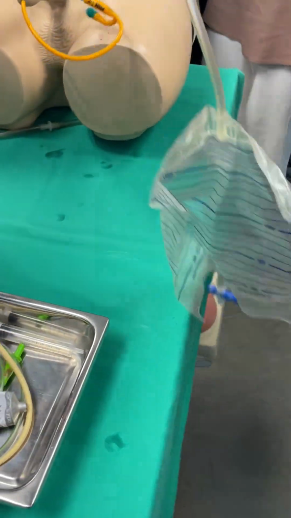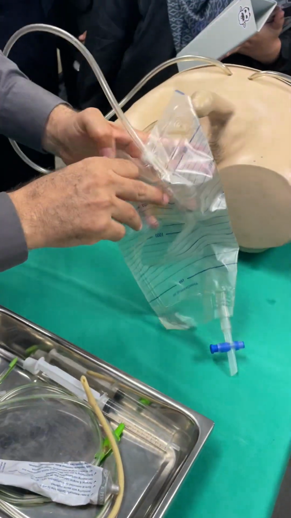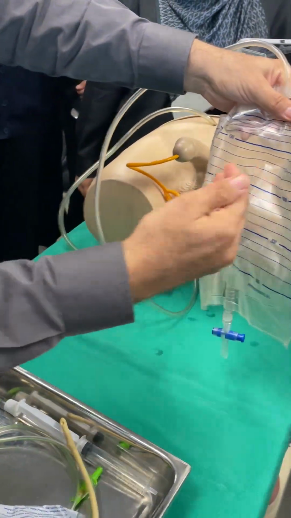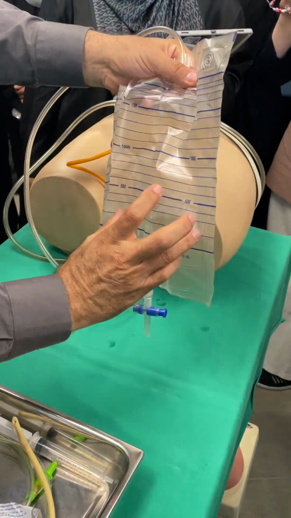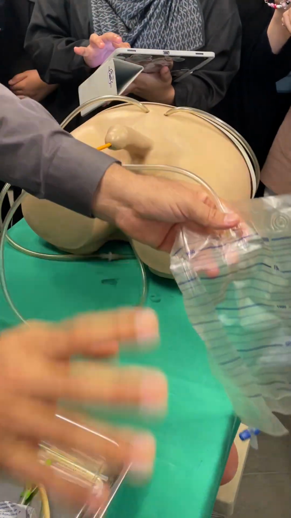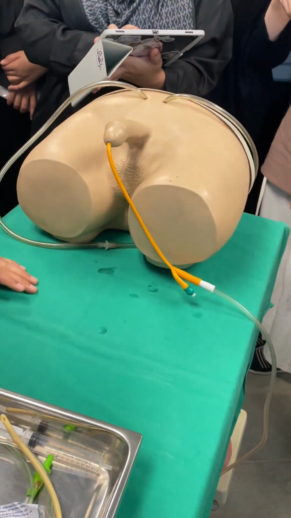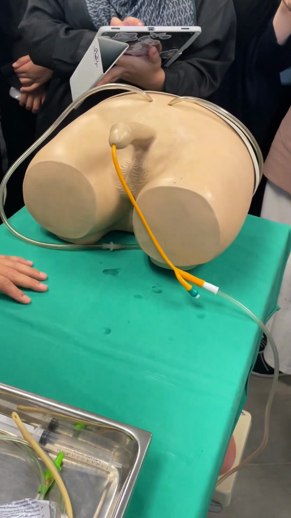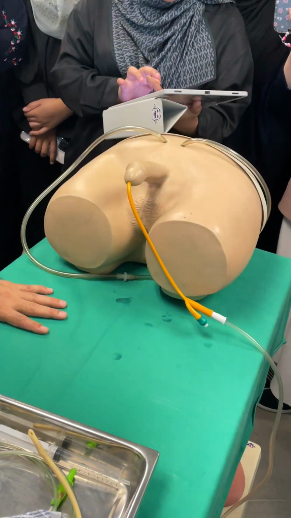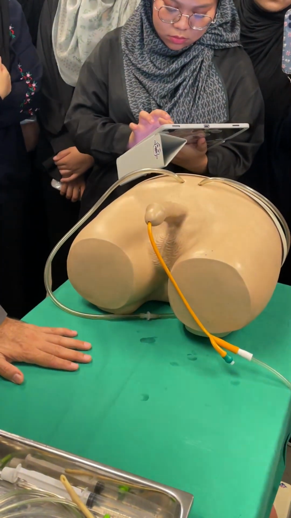This is the end step. Most of you will not do that one, which is very important. I have to confirm the urine output, confirm the amount, confirm the color, and document my findings. Clean the patient and inform the patient that I have finished the procedure. Okay, clear? Any questions?